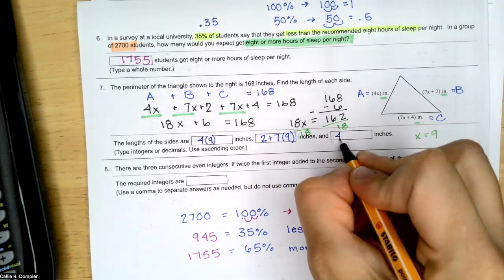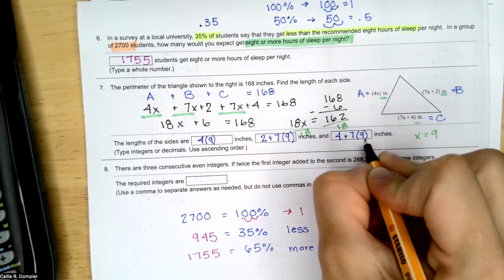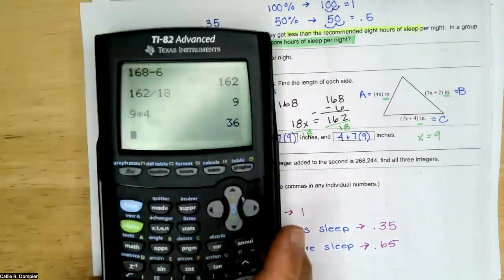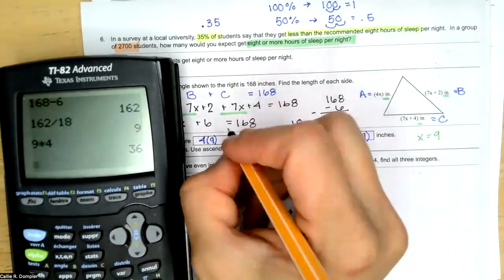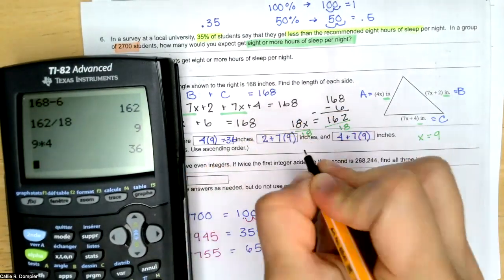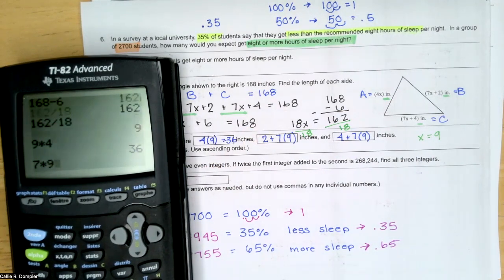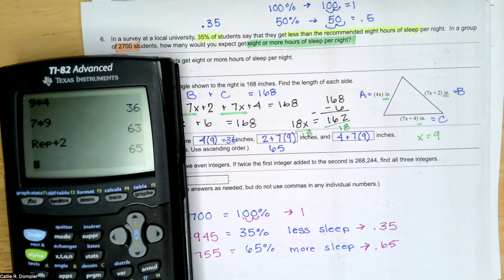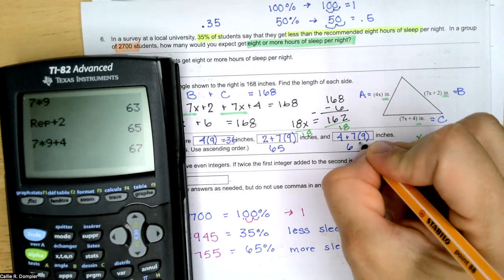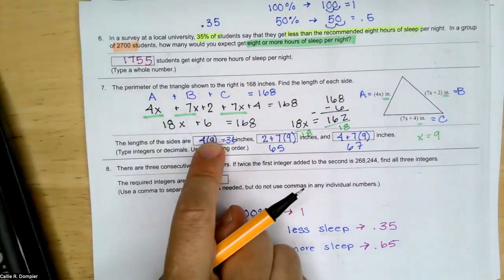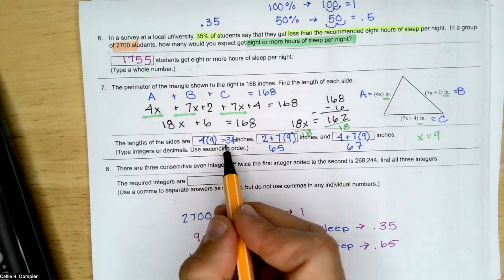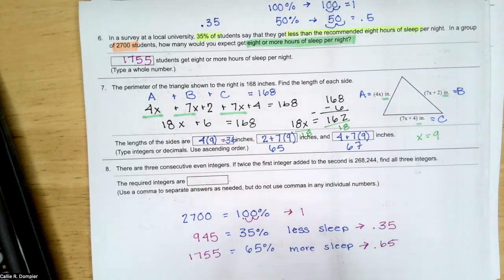And then 4 plus 7 times 9. Okay, so 4 times 9 is 36. 7 times 9 plus 2 is 65. And then 7 times 9 plus 4 is 67. We have 36, 65, and 67. Use ascending order. That just means put the smallest number first, biggest number last.